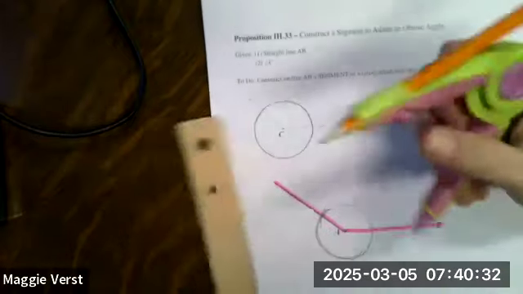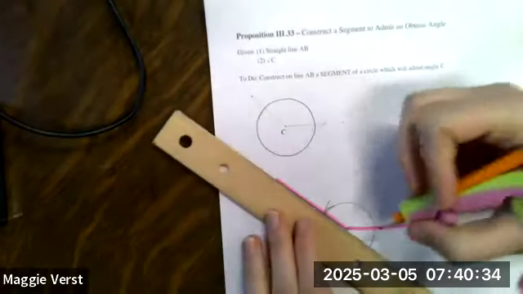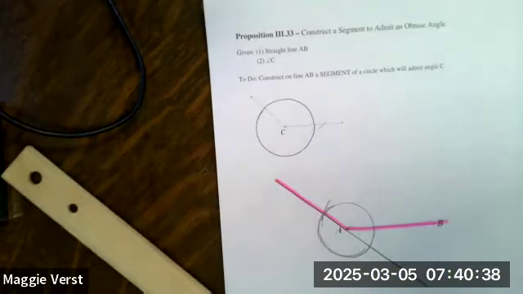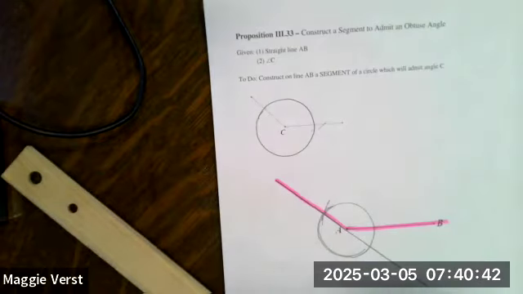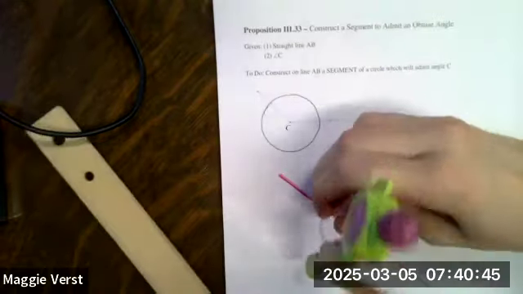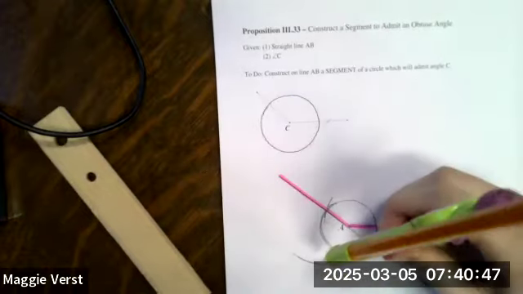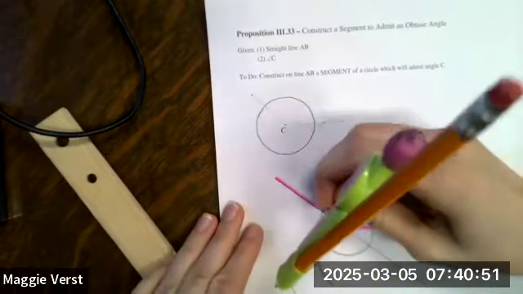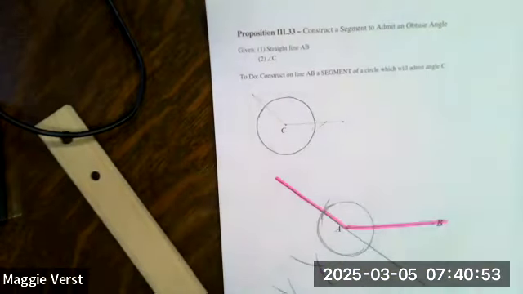So I'm actually going to extend this line out just a smidge more, and that is going to be the tangent line. Now I have to finish bisecting that. So I'm going to bisect it from these two points because I need tangent plus perpendicular. Great. And now I'm going to connect through.